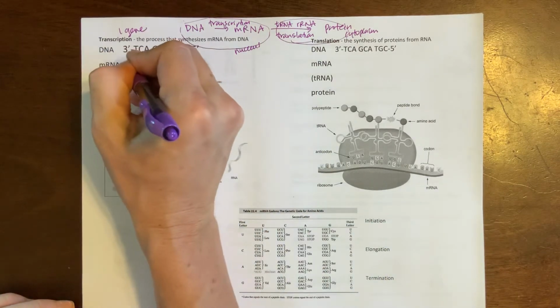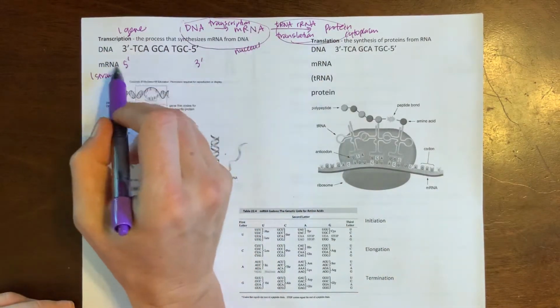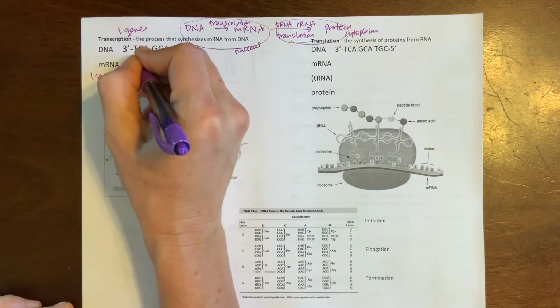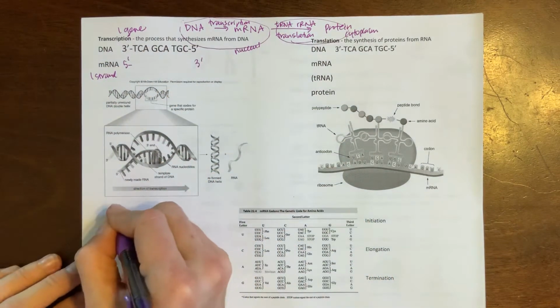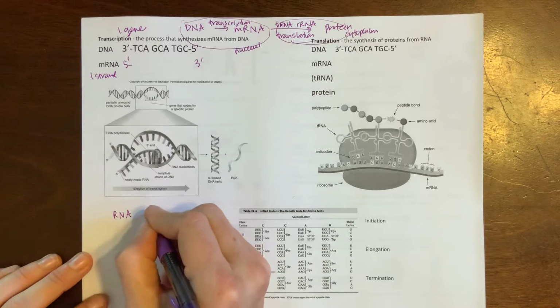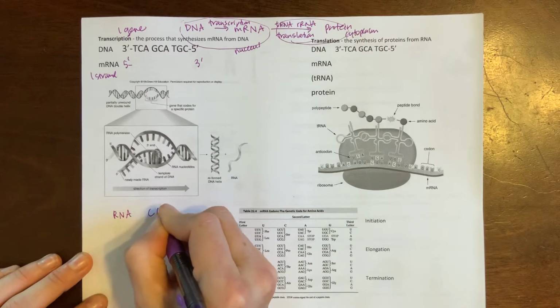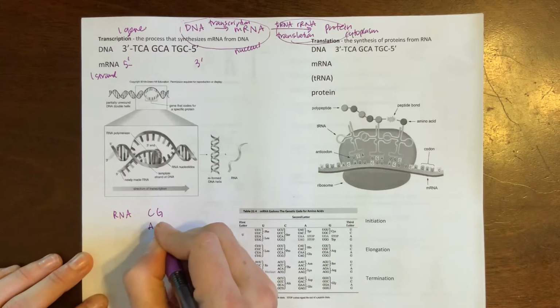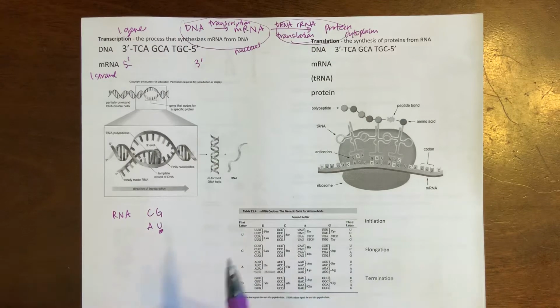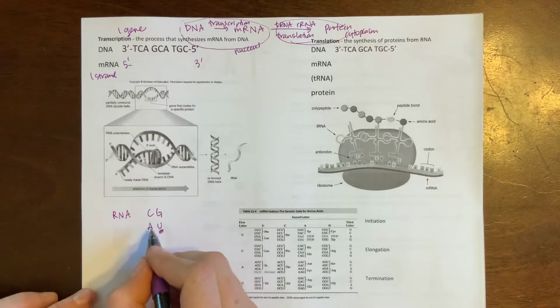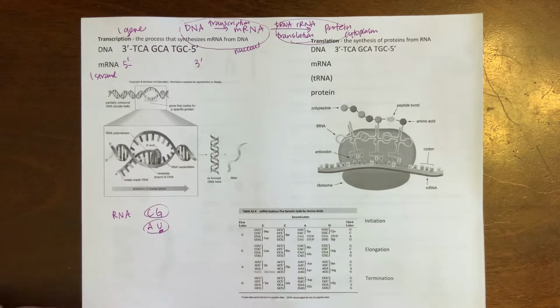mRNA is going to have opposite directions, so 5' to 3'. And I want to transcribe it with RNA. Our bases are going to be C and G, which will pair up, and then A and U. So the thymine gets replaced by uracil, and so the A's will pair with U's and the C's will pair with G's.